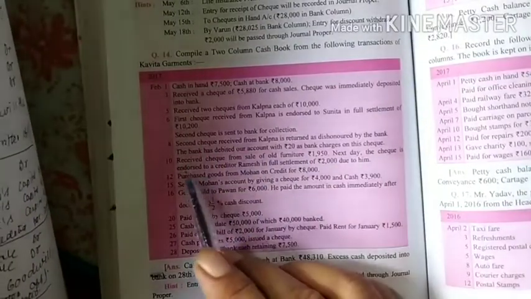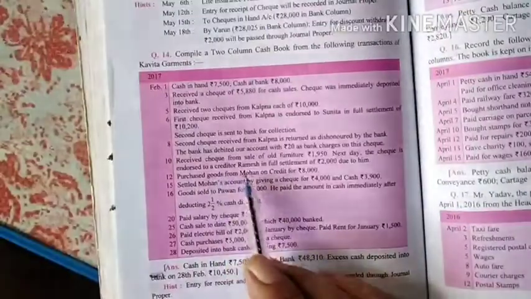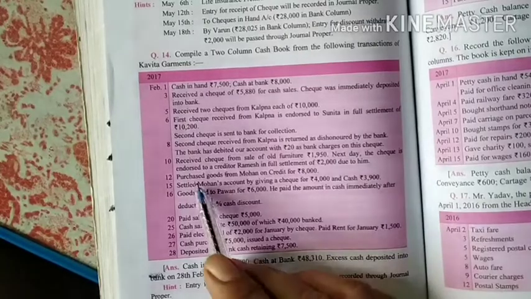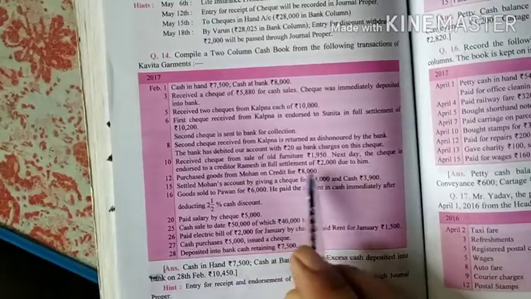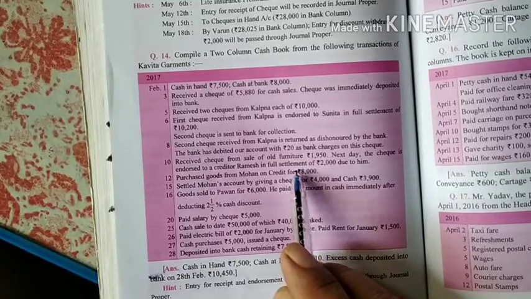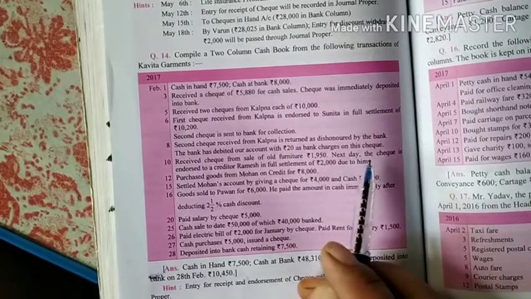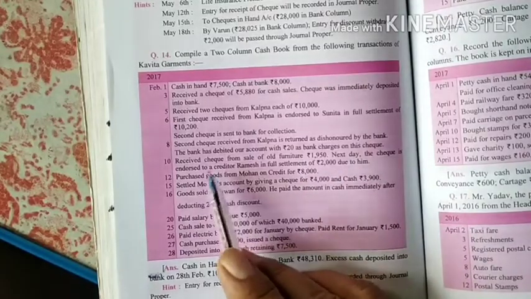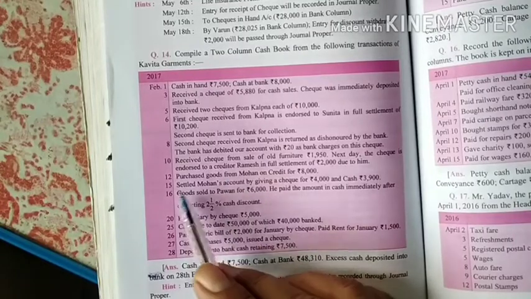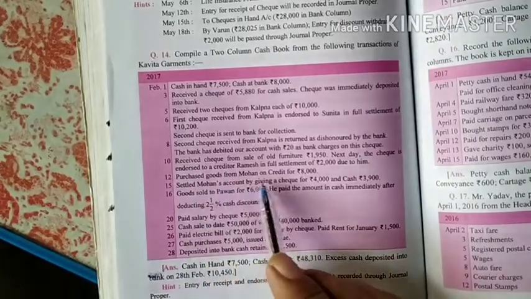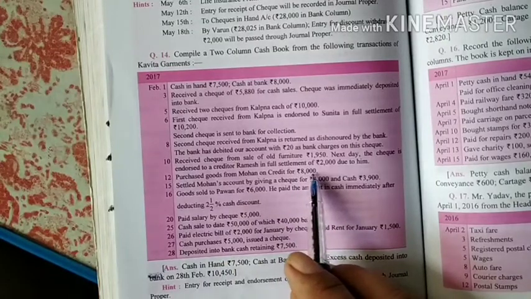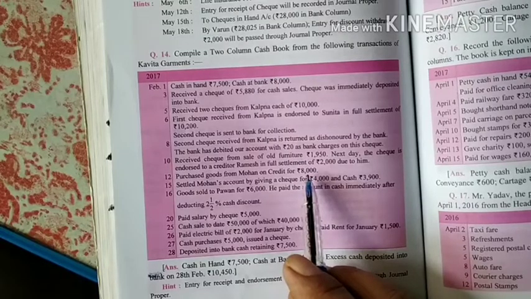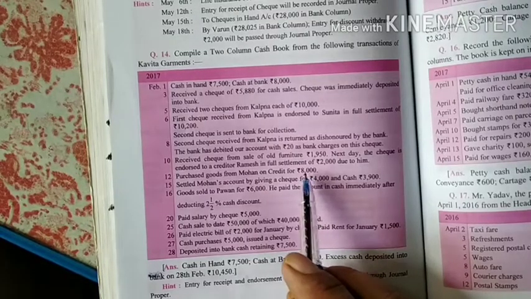Then comes the next. Received check from sale of old furniture 1,950. Next day the check is endorsed to creditors. Here also the check we had received is now endorsed to another person. So bank or cash is not affected with that. So it will not be entered in our cash book. Then comes the next one on 12th. Purchase goods from Mohan on credit for 8,000. When we are purchasing the goods on credit, cash is not going or bank balance is not affected at that time, so it won't be entered.